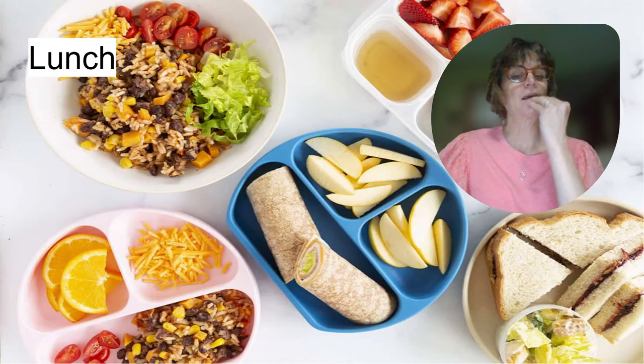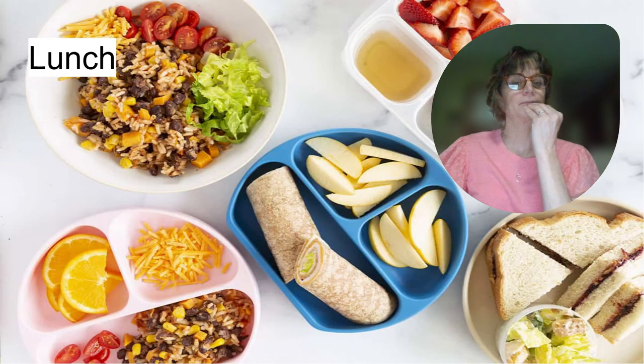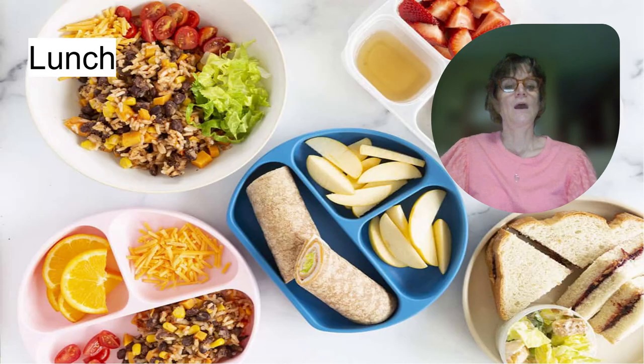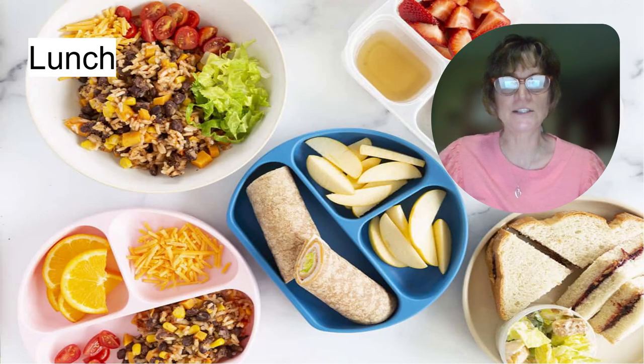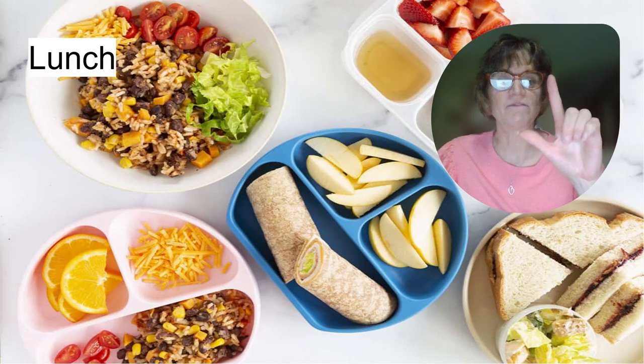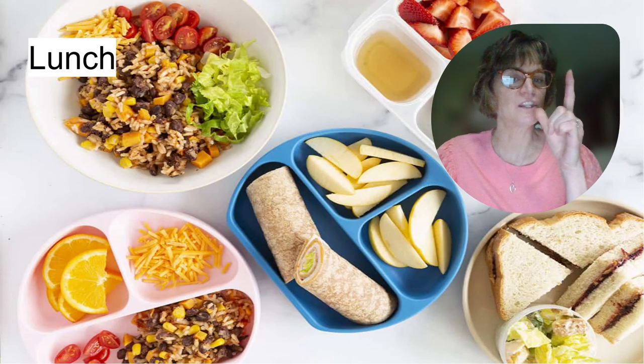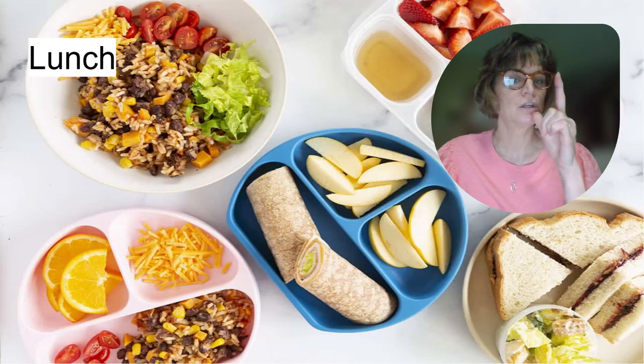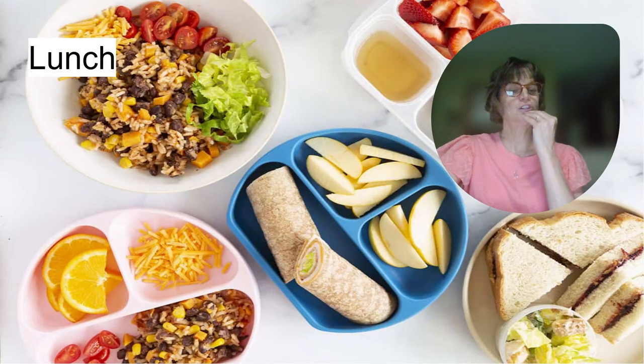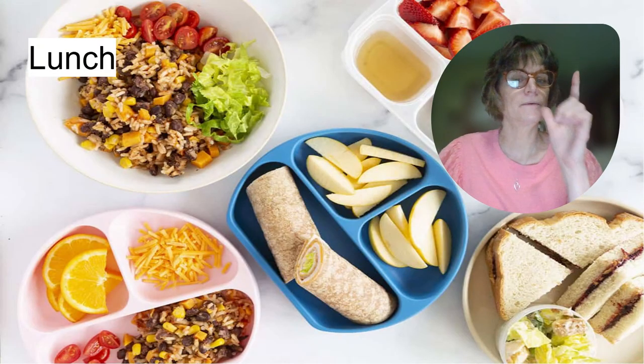So we would say lunch. Another way that you can sign it is to initialize it, where you have the L hand shape and you bring it to your mouth. Lunch.